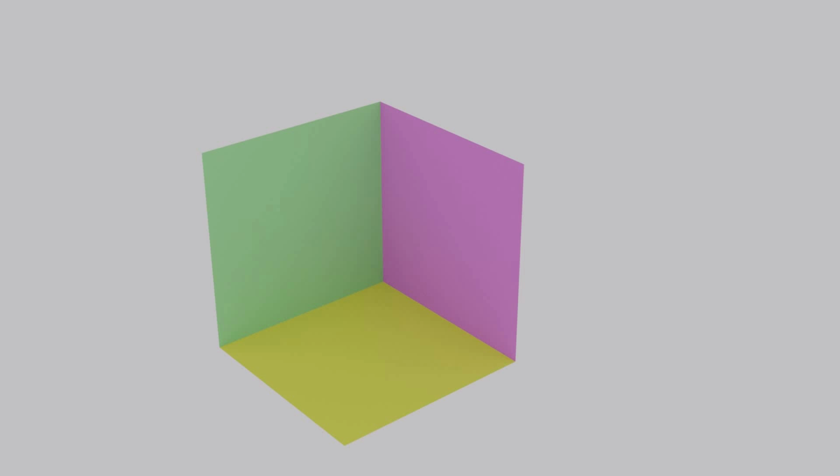So here I'm going to explain orthographic projection with the help of some realistic examples. You can see three colors here, three rectangles or squares, three small squares which are not kept perpendicular. Now let us assume that these are three walls of a room: a pink vertical wall, a green vertical wall, and a yellow floor.